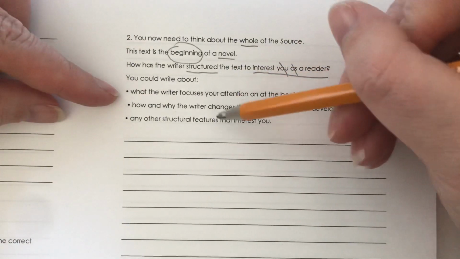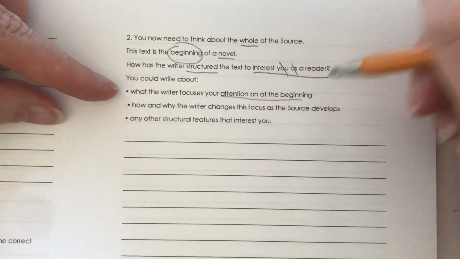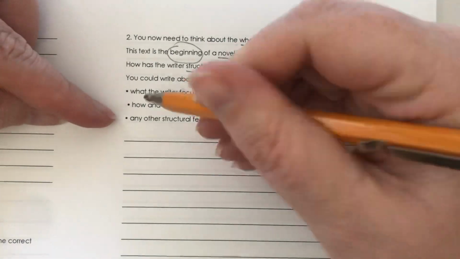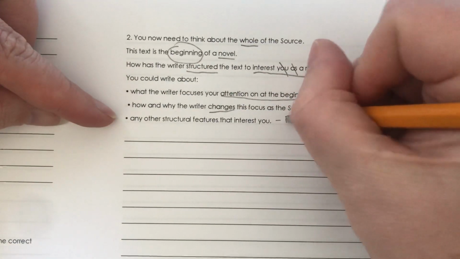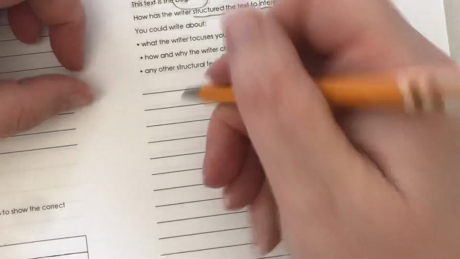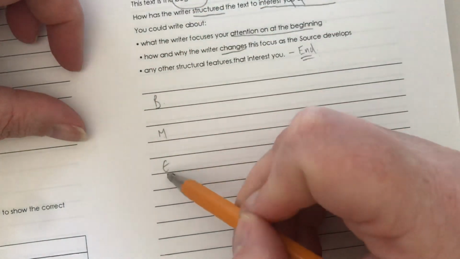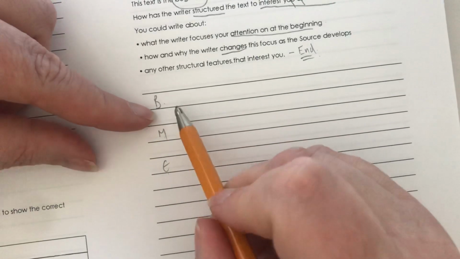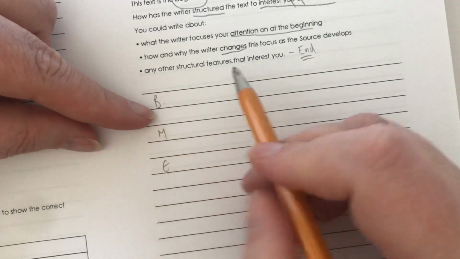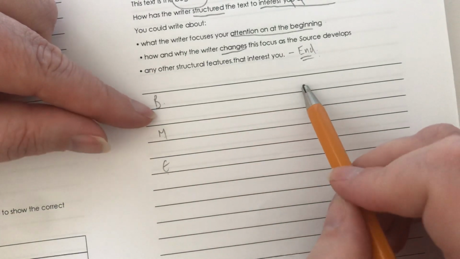Now we give you 3 bullet points to focus on: what the writer focuses your attention on at the beginning, how the writer changes as the source develops, and any other structural features. I would say for any other structural features, always look at the end. Just like we've practiced, we're going to use our B, M, E structure, our beginning, our middle, our end. We might start with something like, at the beginning of the extract, the writer focuses our attention on, and then you'll say what the writer focuses your attention on.